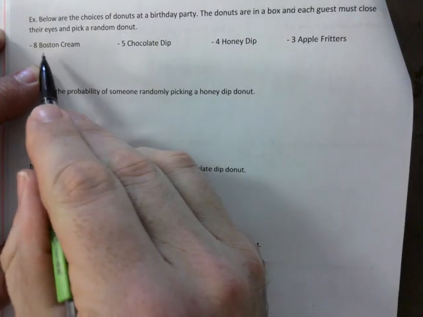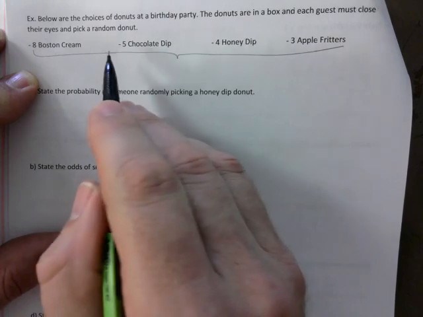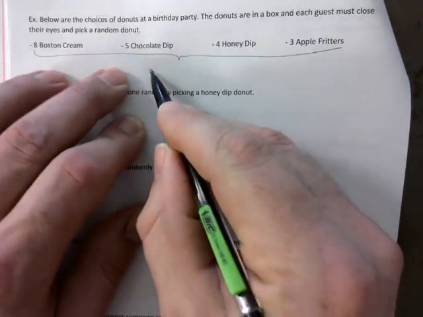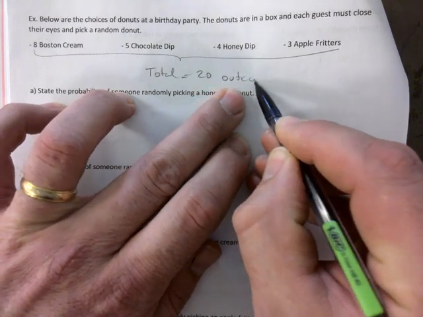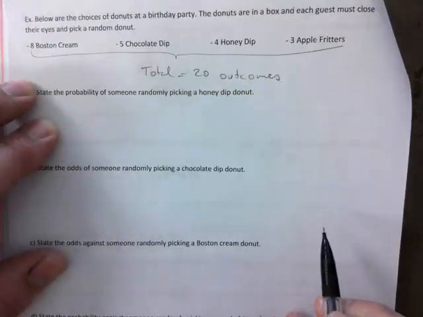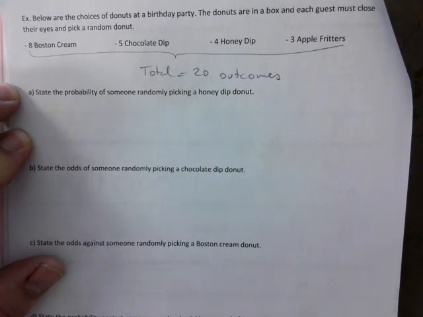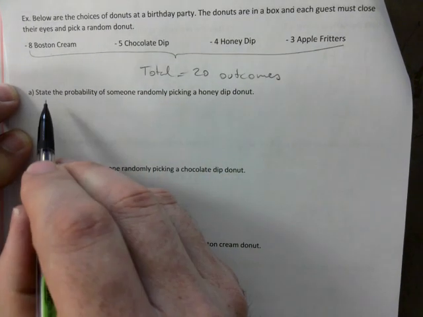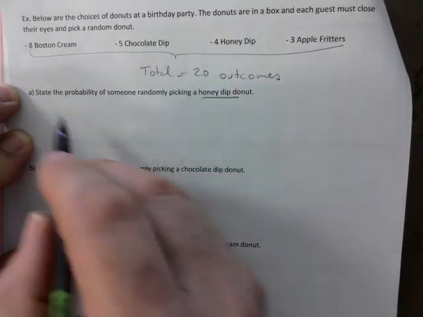So the first thing you should recognize is that the total is 20. 20 outcomes, 20 options. So this is like a spinner with 20 sections in it. State the probability of somebody randomly picking honey dip.